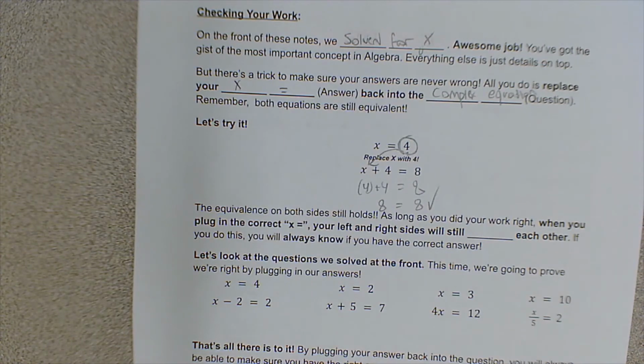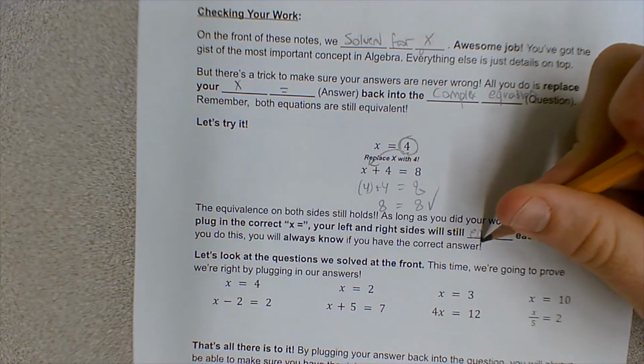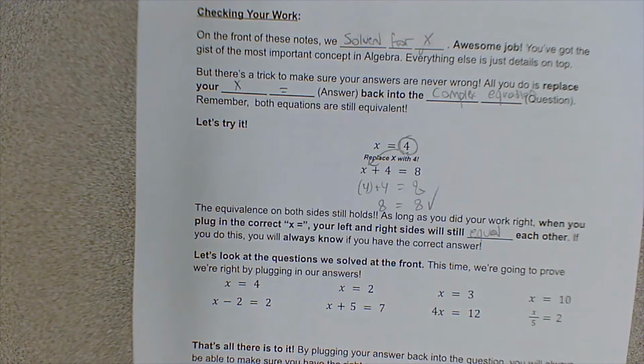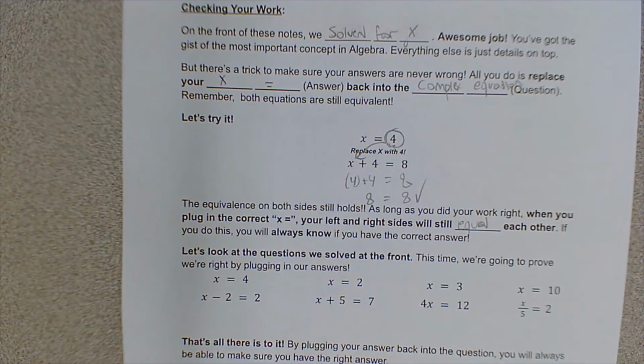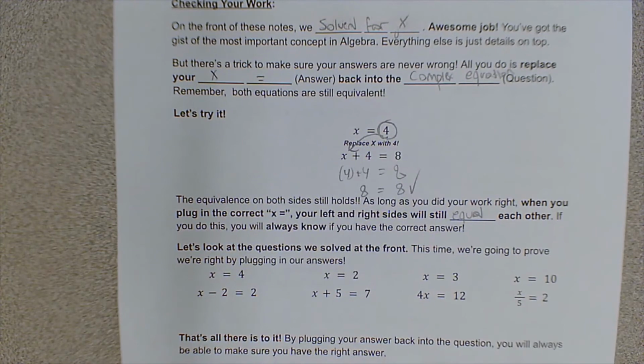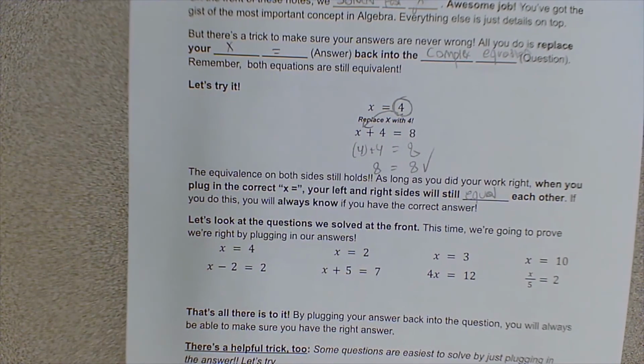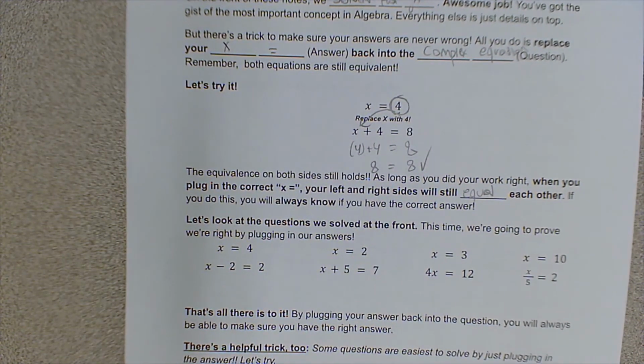As long as you did your work right, when you plug in the correct x equals answer, your left and right sides will still equal each other. If you do this, you will always know if you have the correct answer. If both sides are equal, you have the correct answer. So let's look at the questions we solved on the front. This time we're going to prove we're right by plugging in our answers.